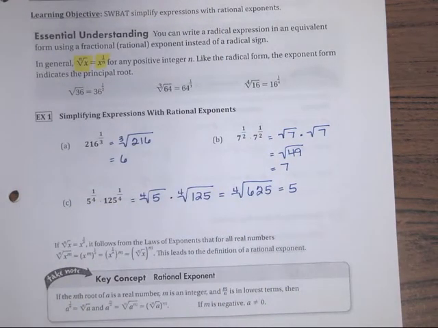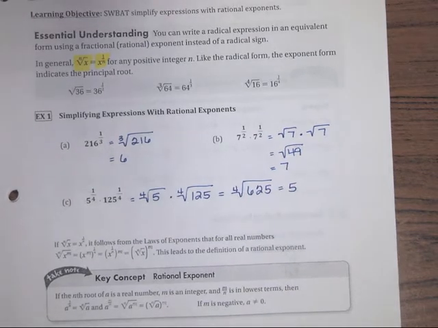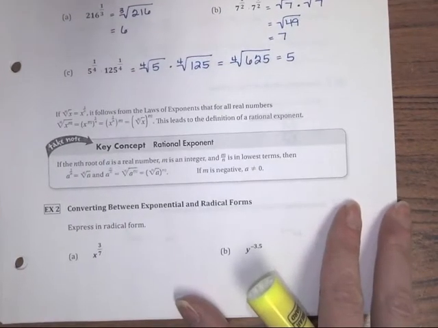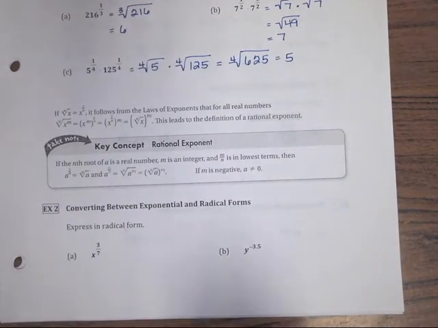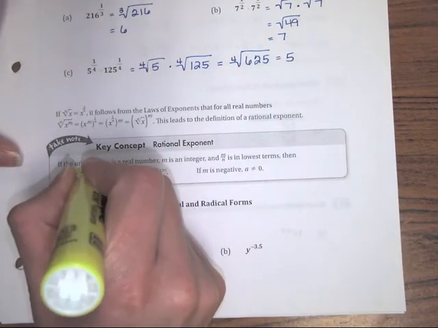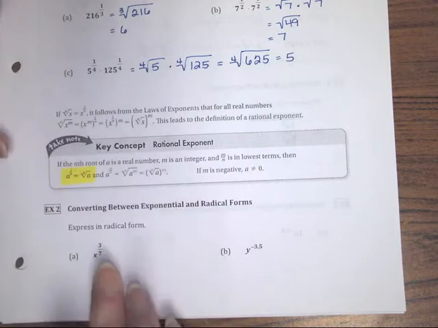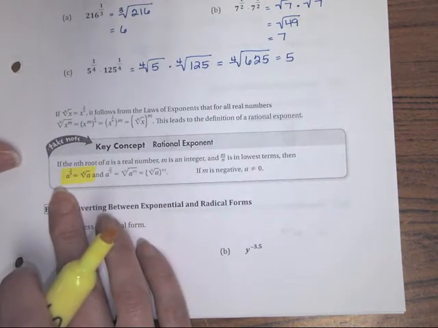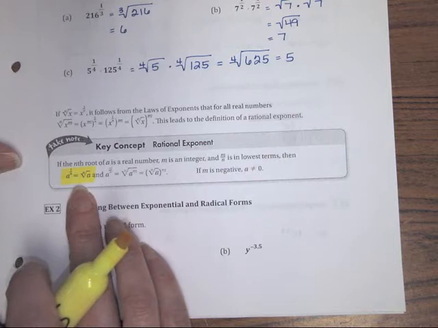Okay? So what I want to do next is highlight some formulas for you, and show you how you go about rewriting from exponential form to radical form and radical form to exponential form. So I want to go down here to our little key concept box, and I'm going to highlight this, which is a to the 1 over n power equals the nth root of a.